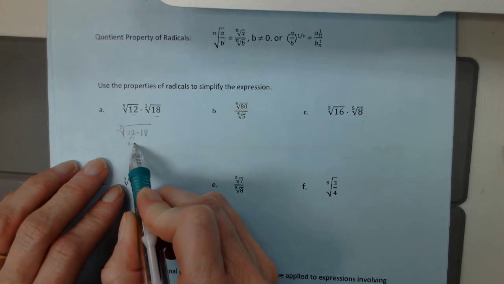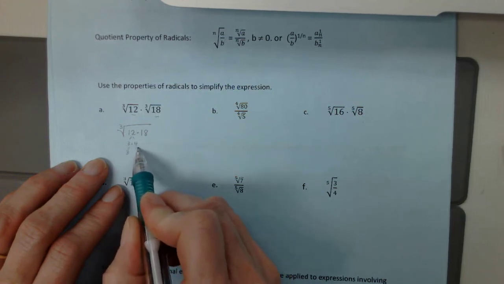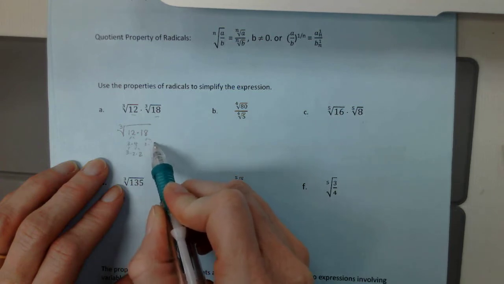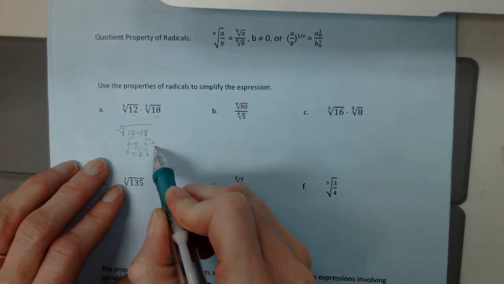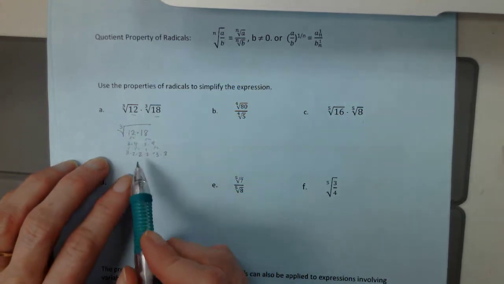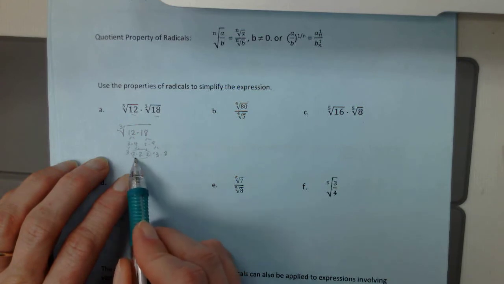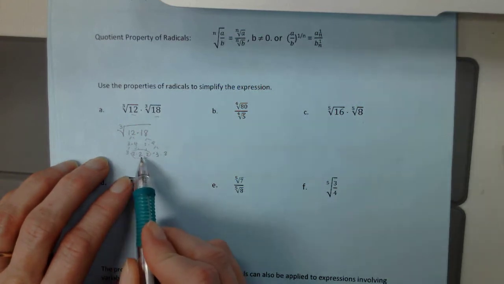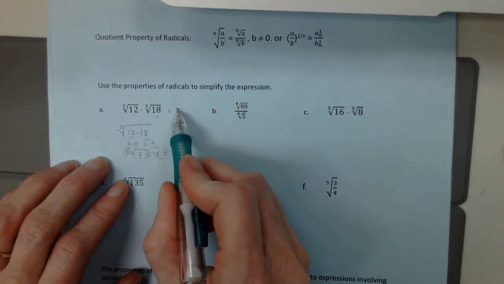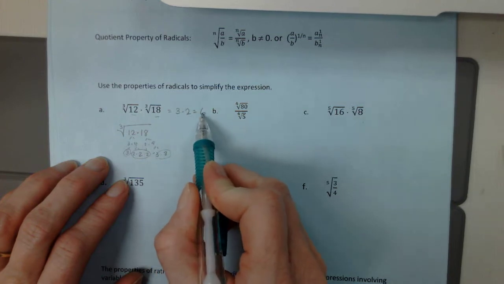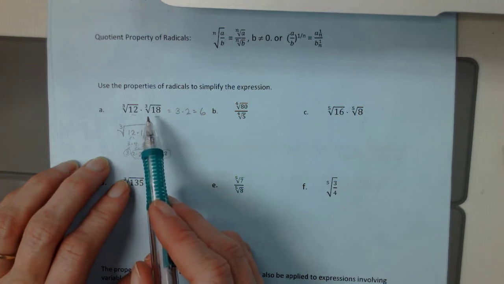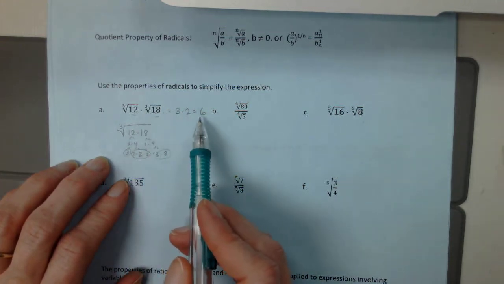12 is 3 times 4. 3 is prime, and 4 is 2 times 2. 18 is going to be 2 times 9, so the 2 is going to come down, and 9 is 3 times 3. I'm looking for cubed root, so I'm looking for 3 of the same. I have 3 2's here, and I also have 3 3's here as well. So a 3 is going to come out, and a 2 is going to come out, or 6. If I would have multiplied 12 times 18, I would have gotten 216, and the cubed root of 216 comes out to be 6.